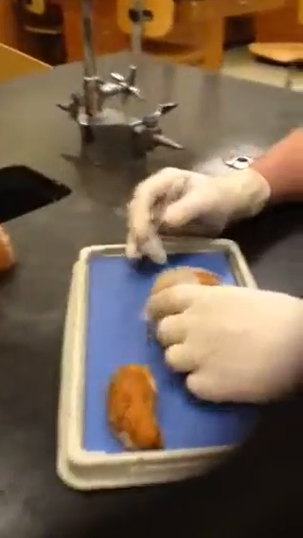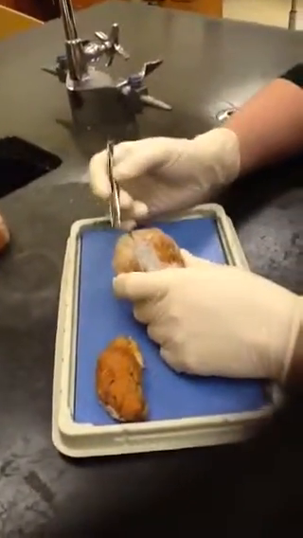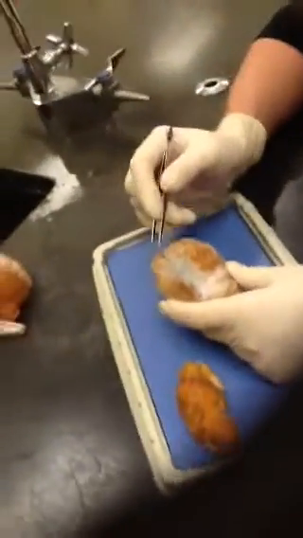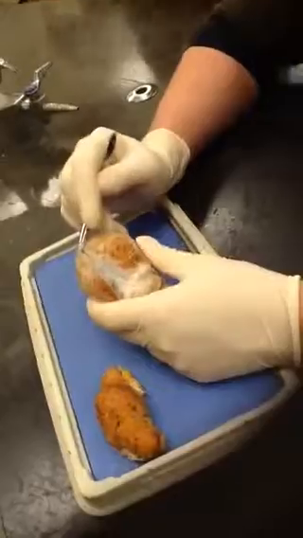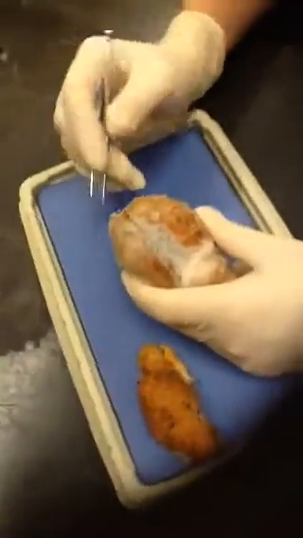All right, so this is the sheep's brain. The first thing we notice with the sheep's brain is this protective layer that's surrounding it. These are called meninges. Okay? So there's two that you'll have to know for lab.